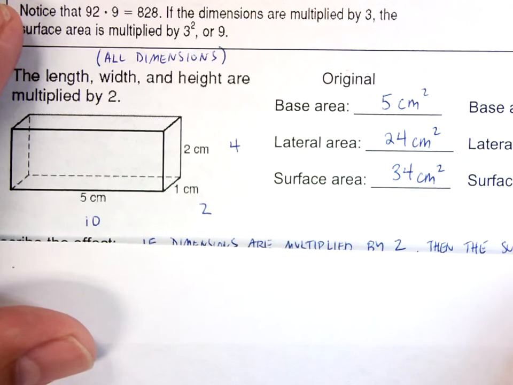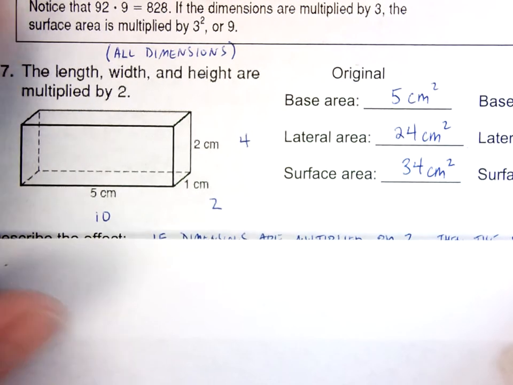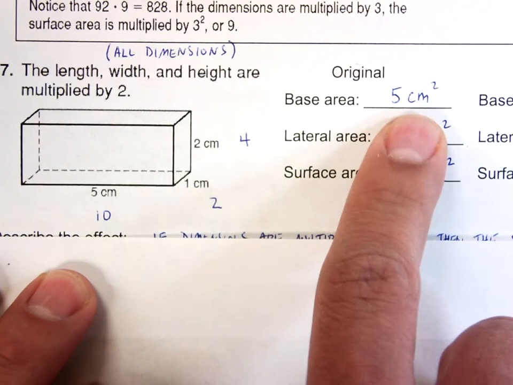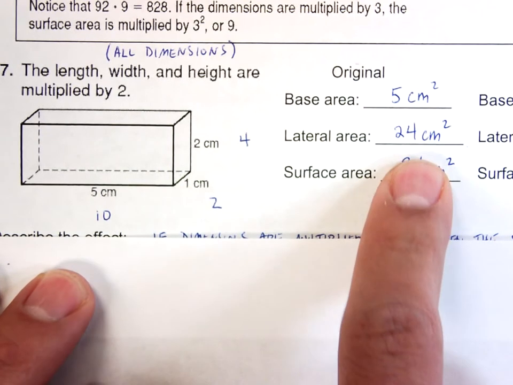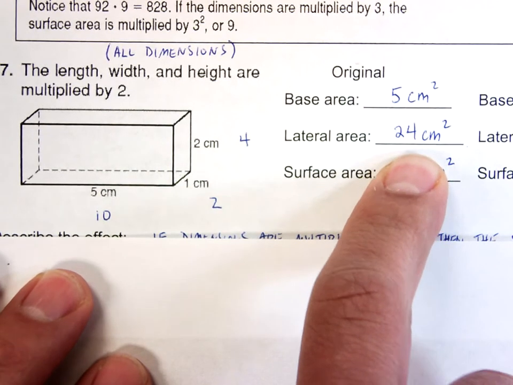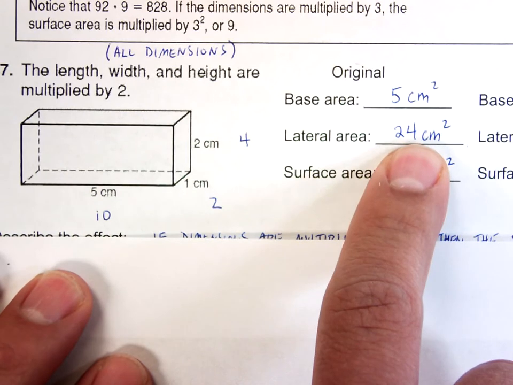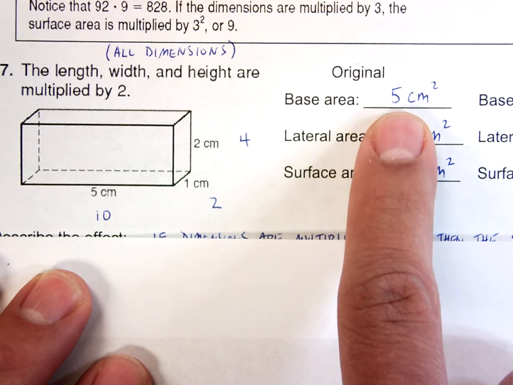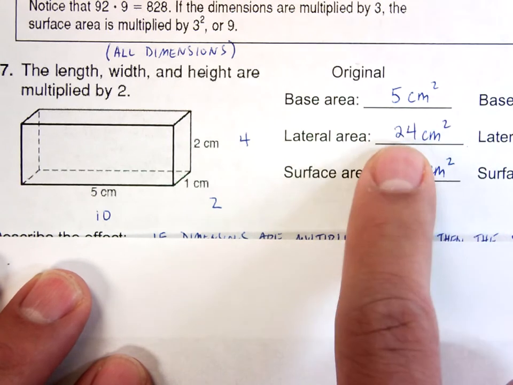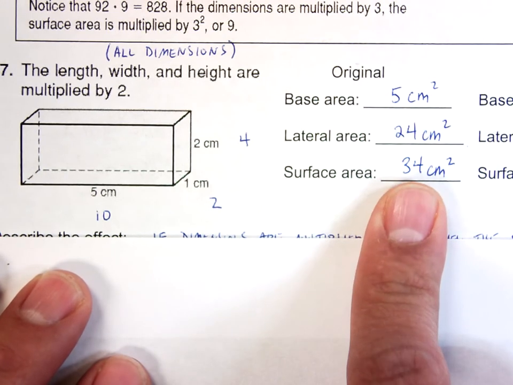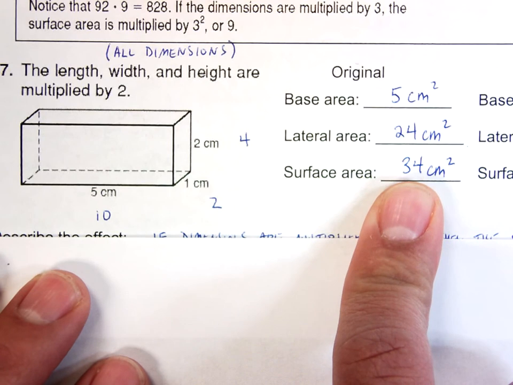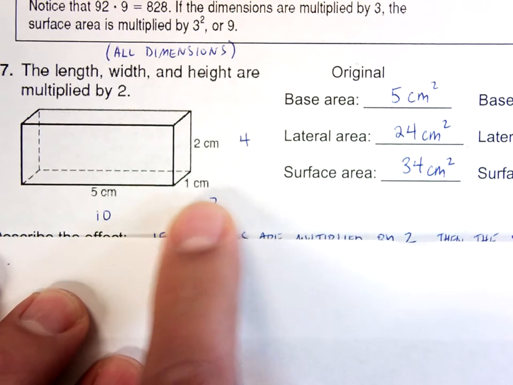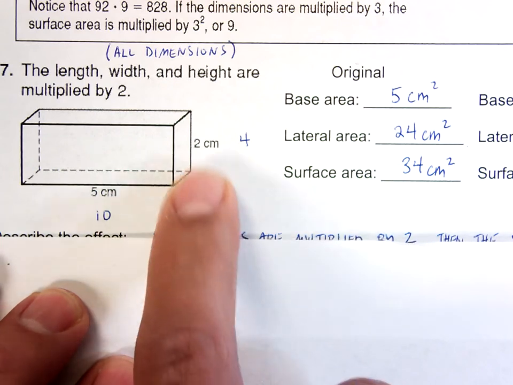So I'll start here. My original base area with my initial shape, 5 times 1 is 5. My initial lateral area, again, perimeter of the base times the height, will give you 24 centimeters squared. And so now the total, I have 2 bases, so 5 times 2 is 10. 10 plus 24 gives me 34 centimeters squared. But they then told me to multiply everything by 2. So it went from 5, now this piece is 10. This piece was 1, it's gone to 2. This piece was 2, it's now 4.